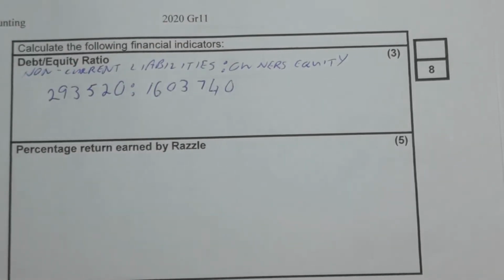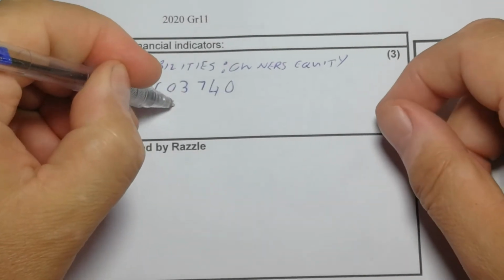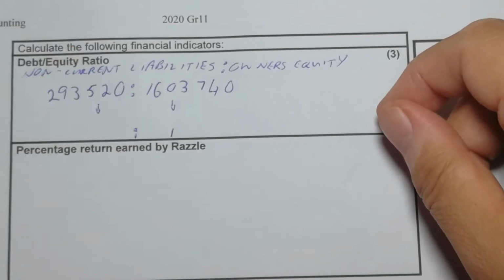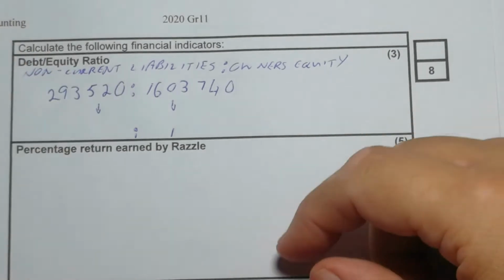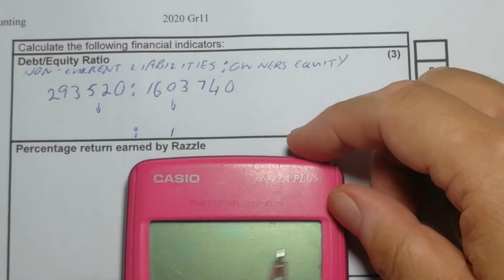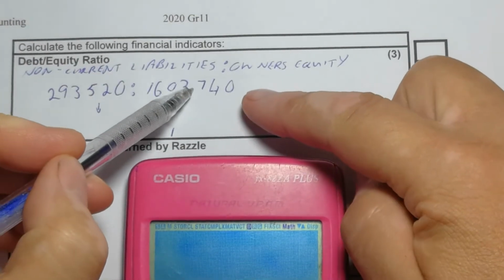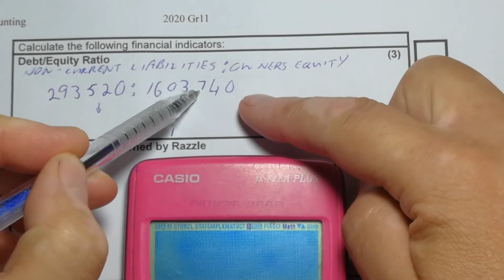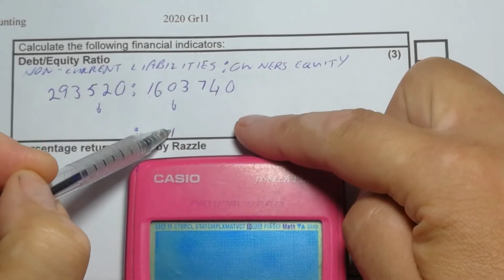The way we do this, we always want to get one of them as 1. In this case, we want to get the owner's equity to 1. So what do we need to do that? We need to take the 1,603,740 and divide that by 1,603,740 to get to 1.